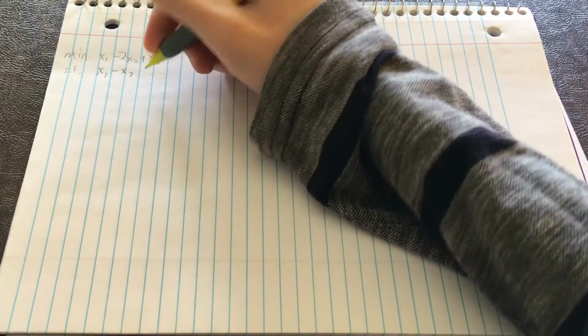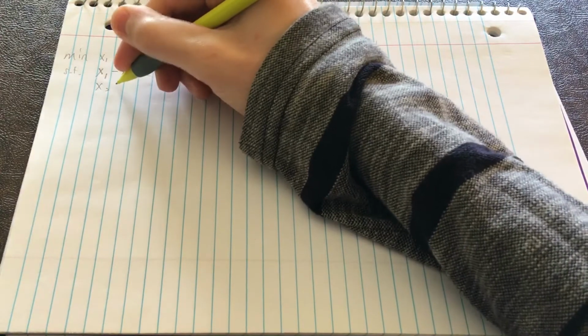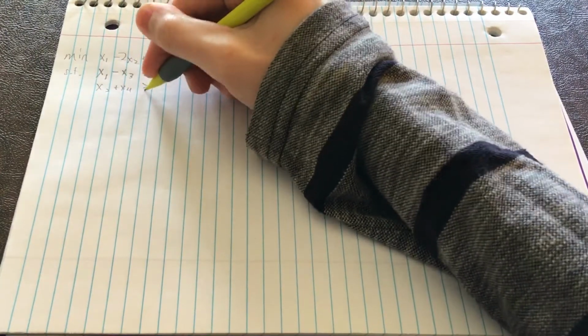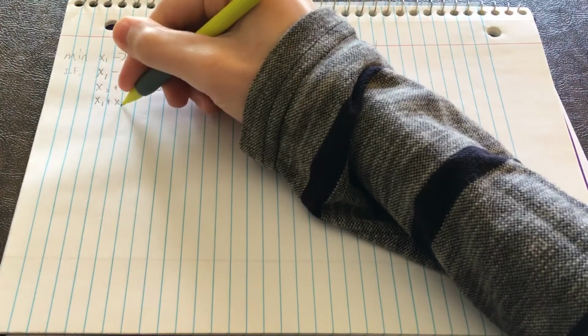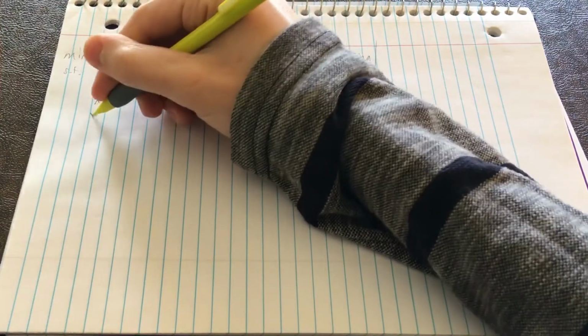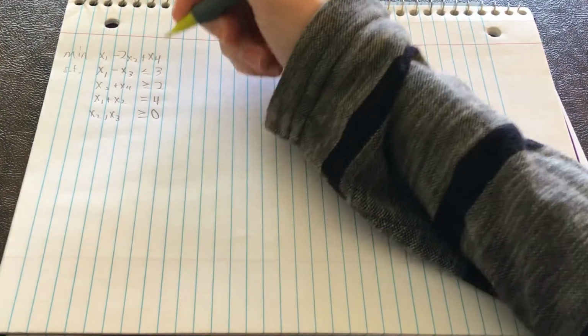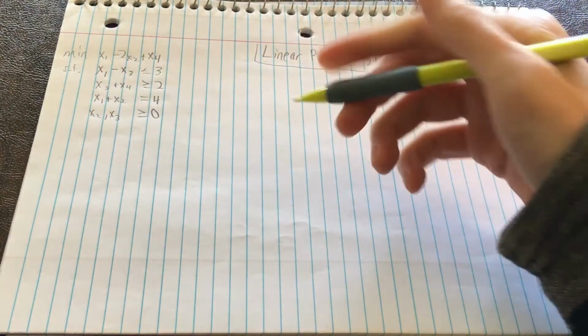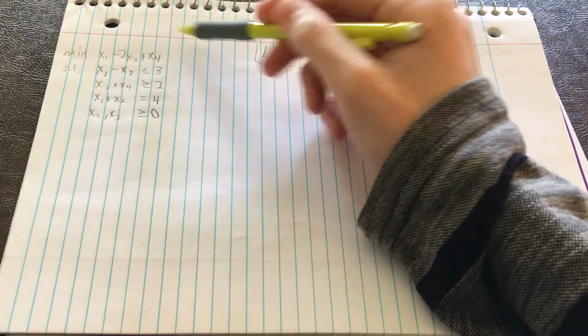Maybe x1 minus x3 is less than or equal to 3, and x2 plus x4 is greater than or equal to 2. And maybe x1 plus x2 is exactly equal to 4, and maybe x2 and x3 are greater than or equal to 0.